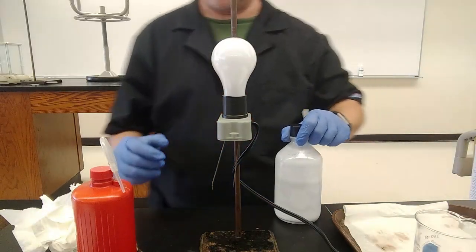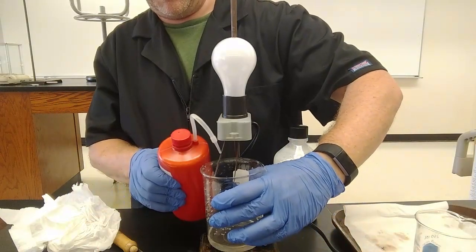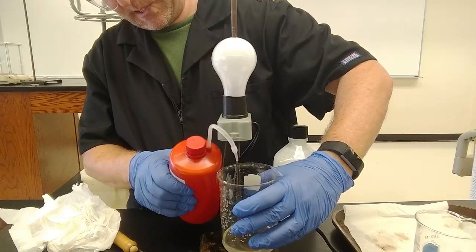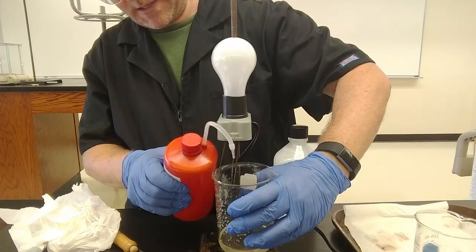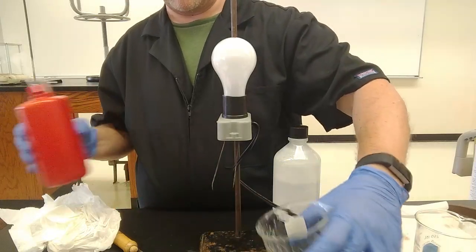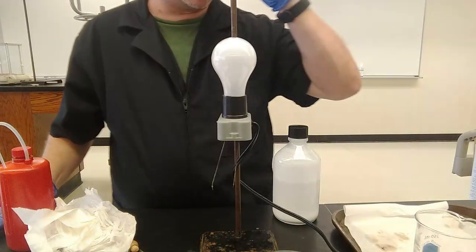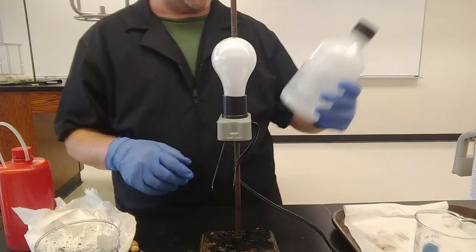Next up, after I rinse off my electrodes, is a slurry of calcium hydroxide. Now I wrote aqueous on there because calcium hydroxide is one of those ones where, in chemistry, we present things as a lot of black and white, but that's not always black and white.